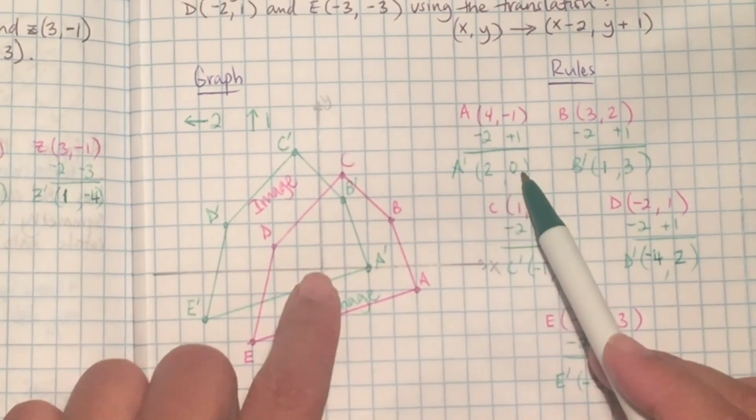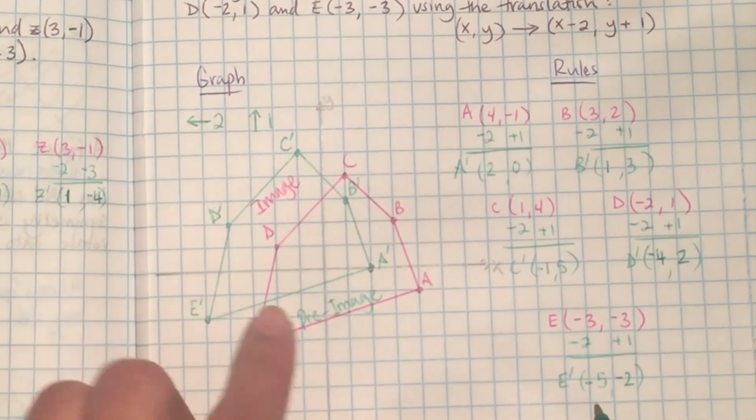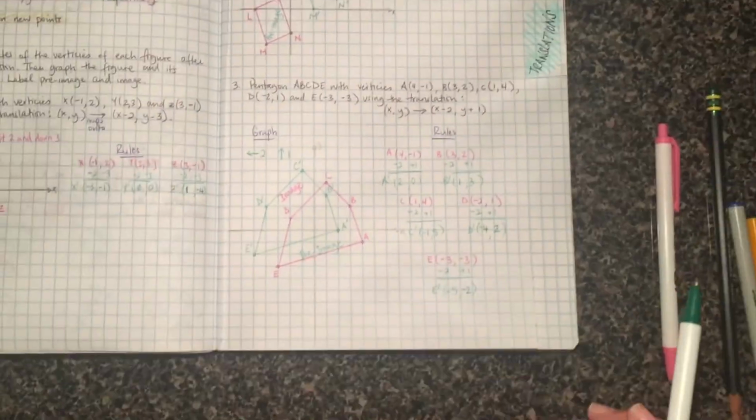Okay, so if you check those points, you'll see that they're exactly the same. These 1, 3, that one's negative 1, 5, negative 4, 2, and negative 5, negative 2. And that's all there is to translations. Let's practice.